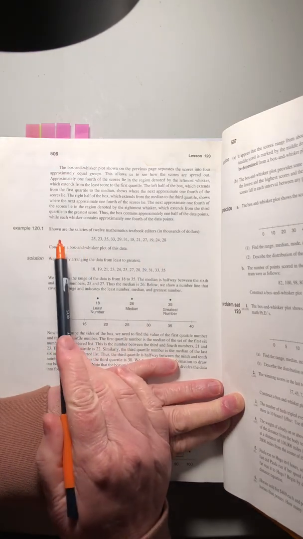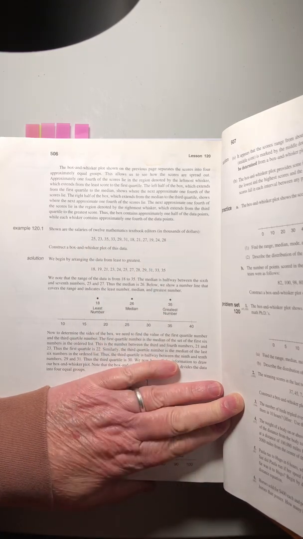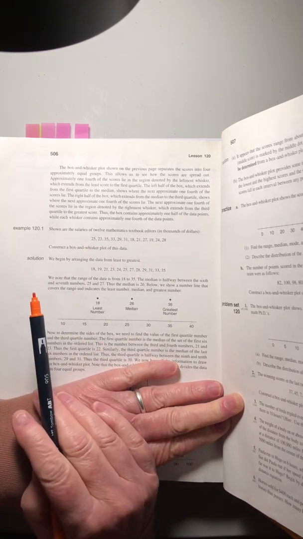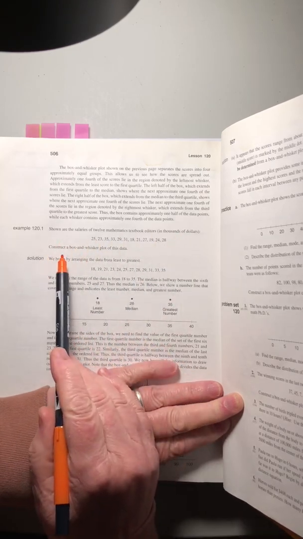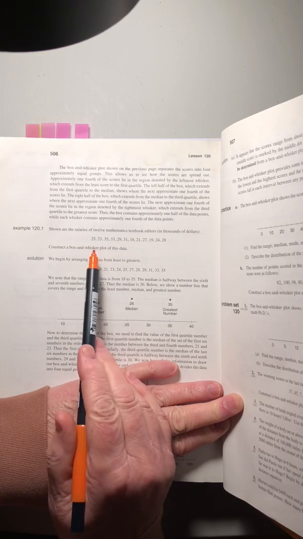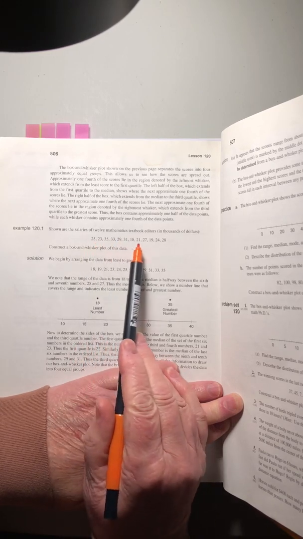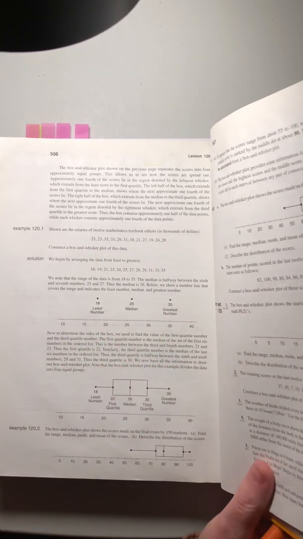So what we're going to do is organize these salaries in a way so that we can glance at them and get some insights. It says, shown are the salaries, construct a box and whisker plot of the data. The very first step is to put these numbers in order from least to greatest. That is always the number one thing to do.